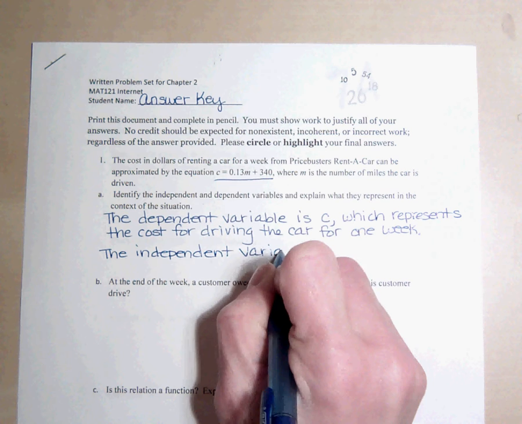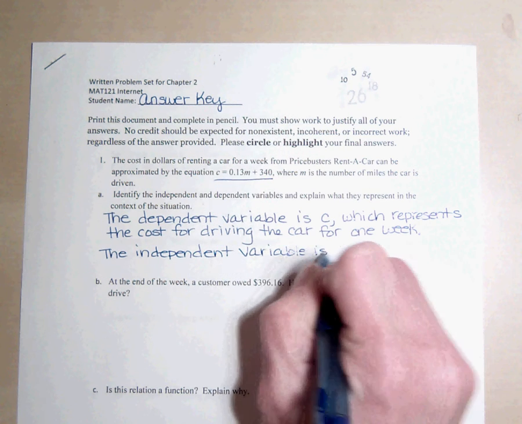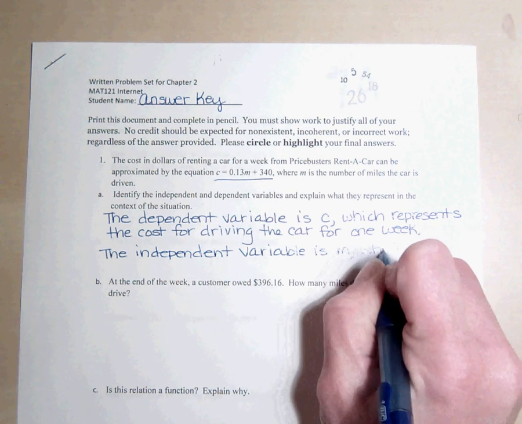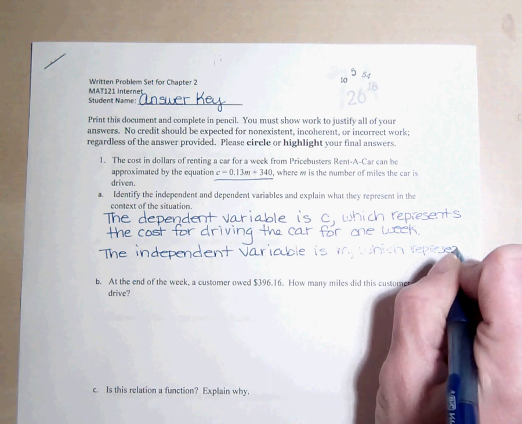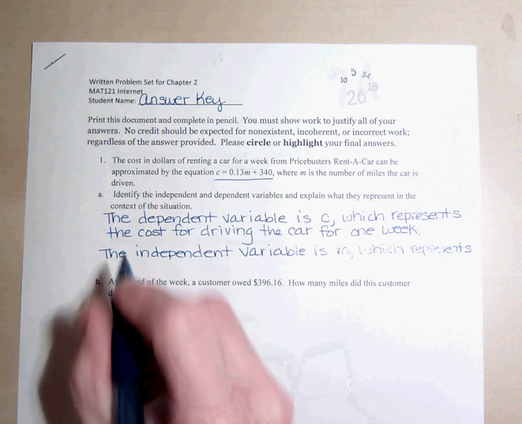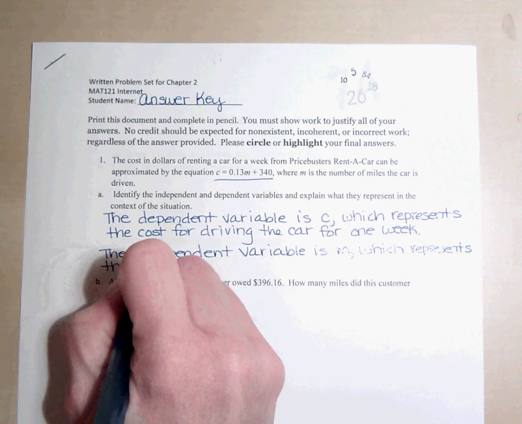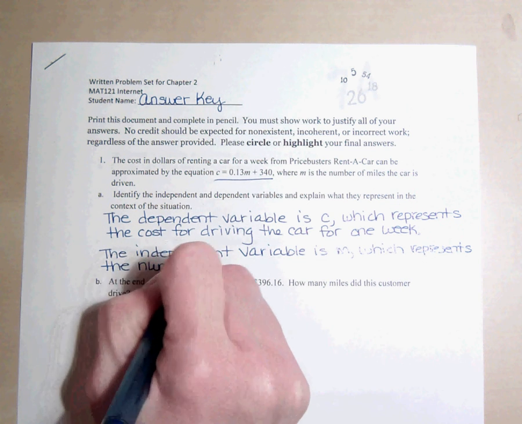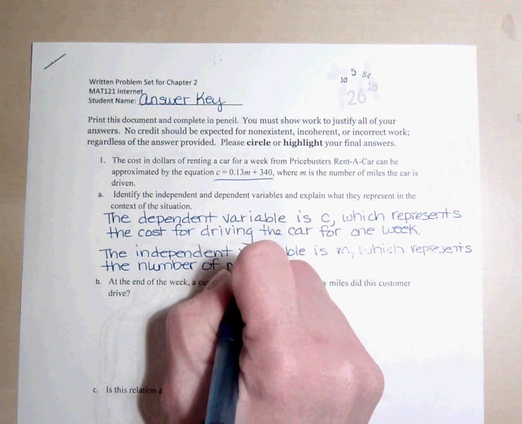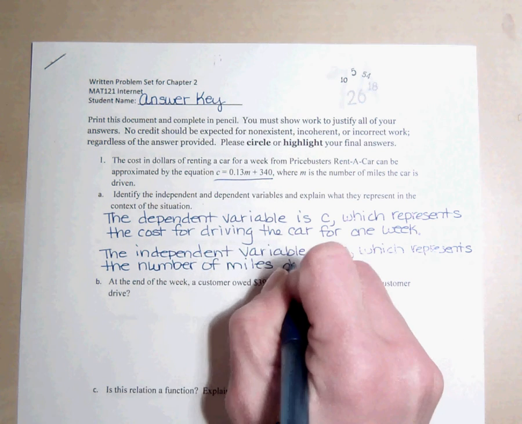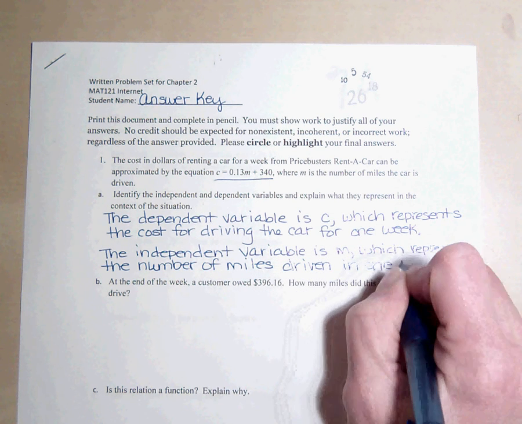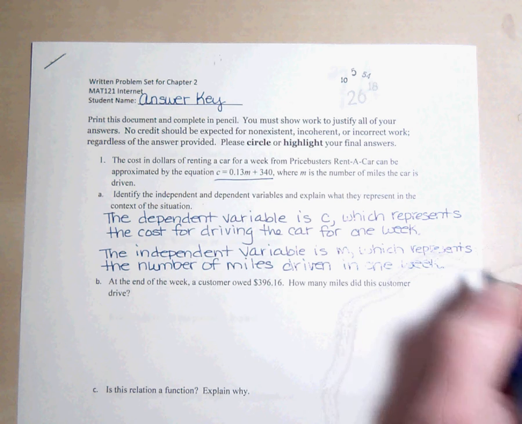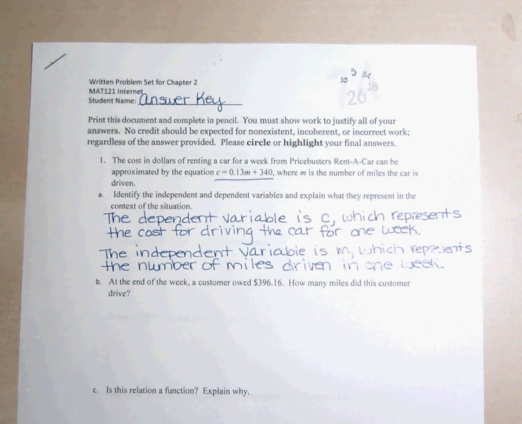So, we're going to say the independent variable is m, and that represents the number of miles driven in a week. Alright, so we have our dependent variable and we have our independent variable.